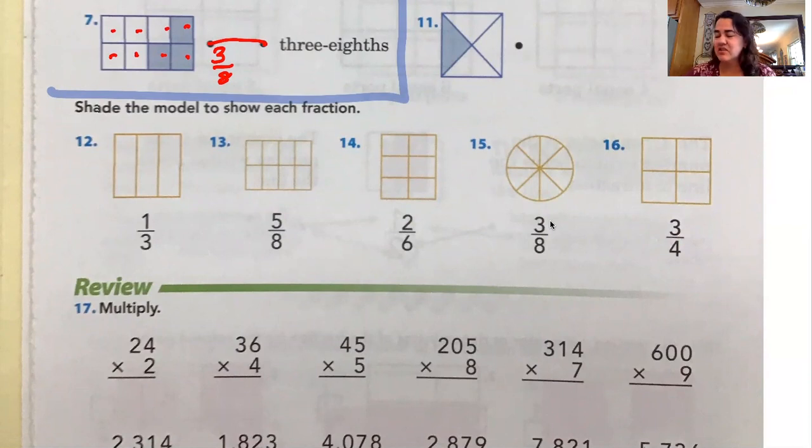Max. Just 1. Very good. So I'm going to color this one. Okay. You can use your pencil. It doesn't have to be in color. Okay, then I have 5/8.